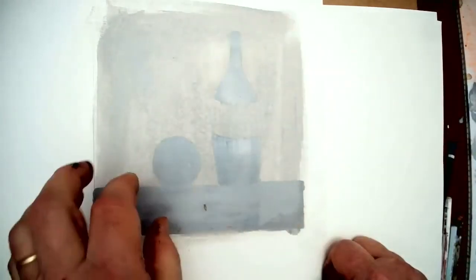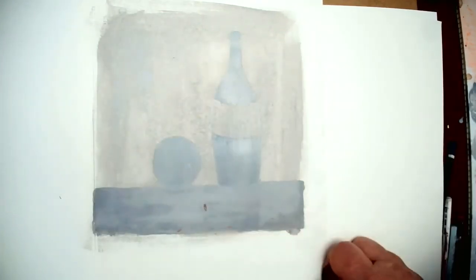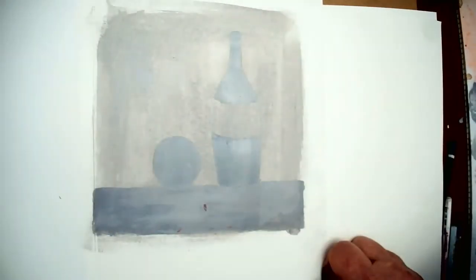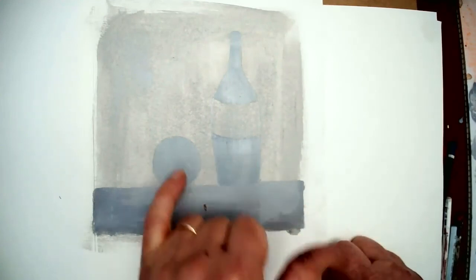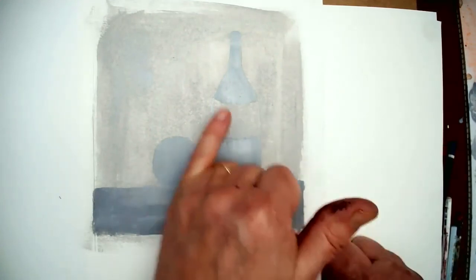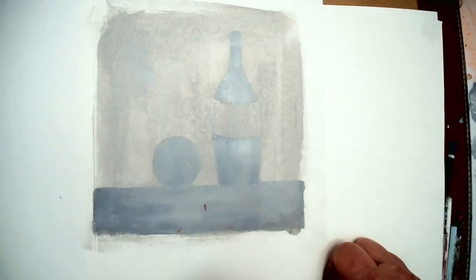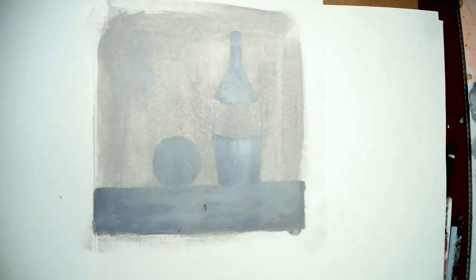What's in and around the objects and in amongst them is similar. What we've done is pull it together. We've unified it by giving it a wash of one color, one tone rather, one light across the whole thing. So the bottle and the apple have taken on a little bit of that, and the background has taken on a little bit of that. We're going to come back to that when it dries, to see how that changes the atmosphere.